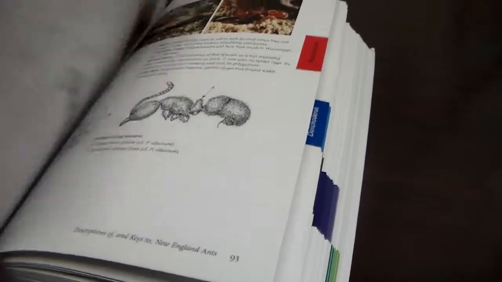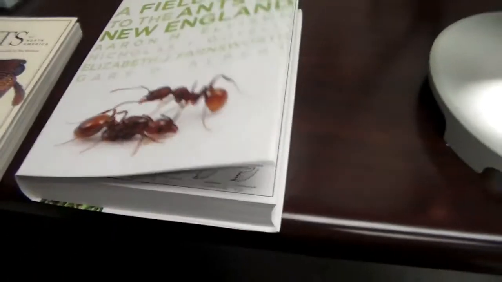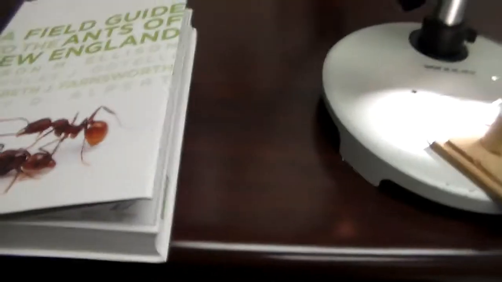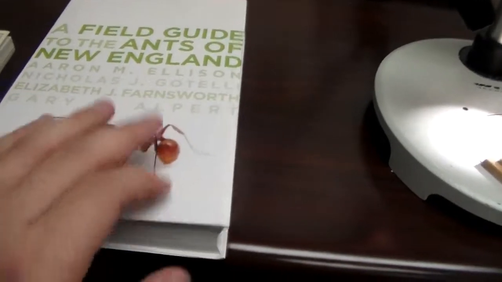It has the keys to subfamily as well as to species and genus, which is fantastic. I've been using this one a lot. If you're an ant person, especially from the Eastern US, definitely a must get.